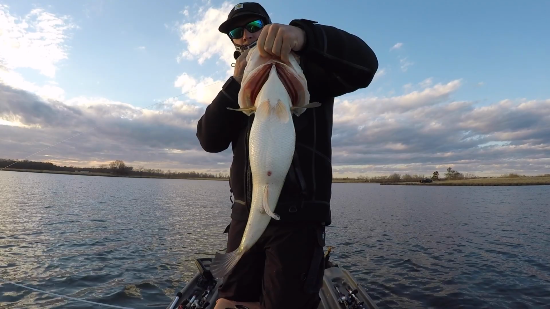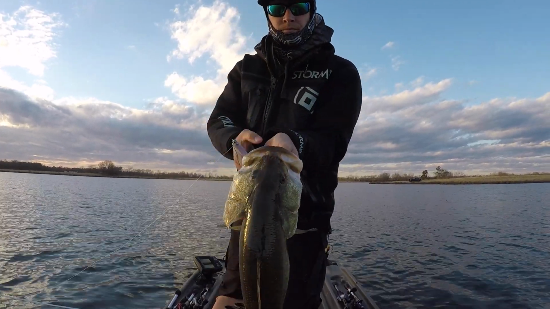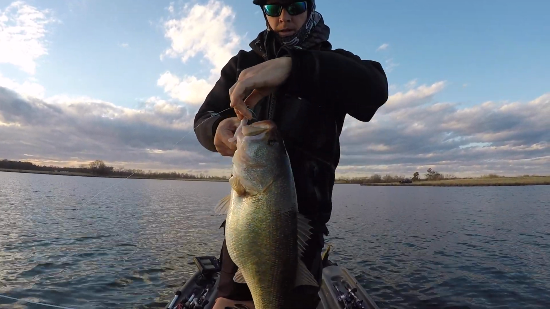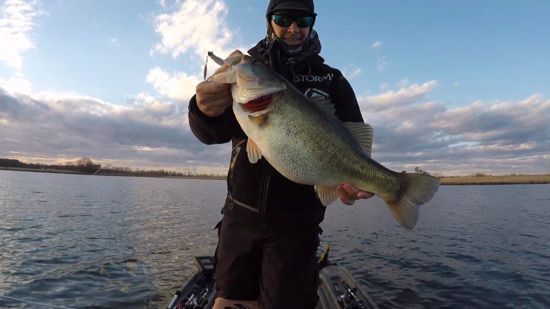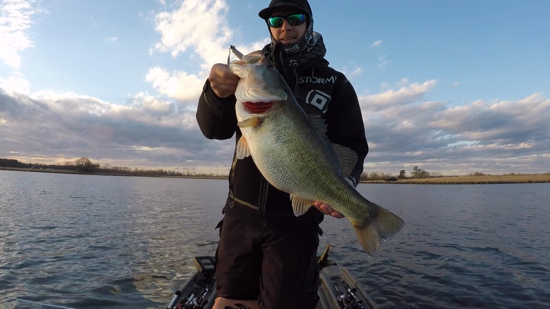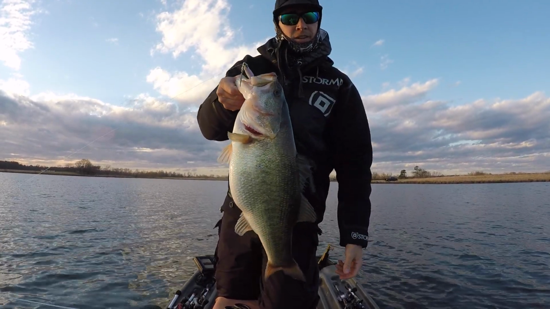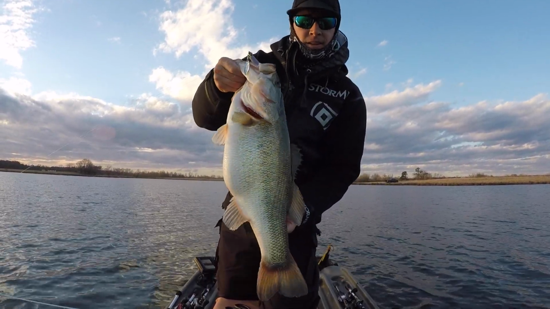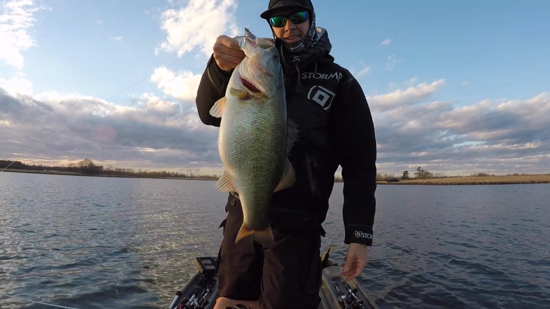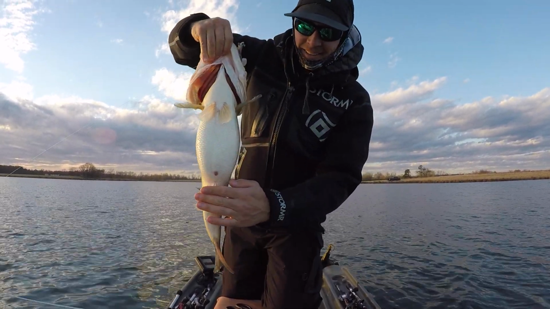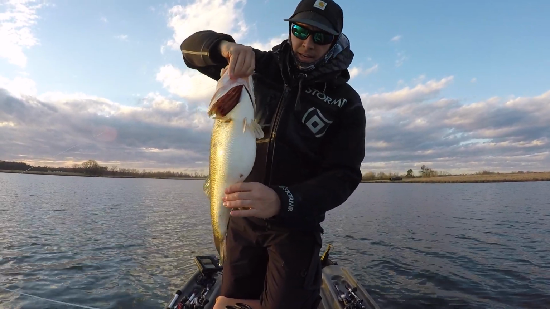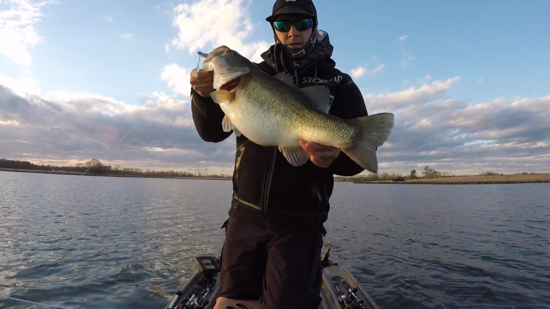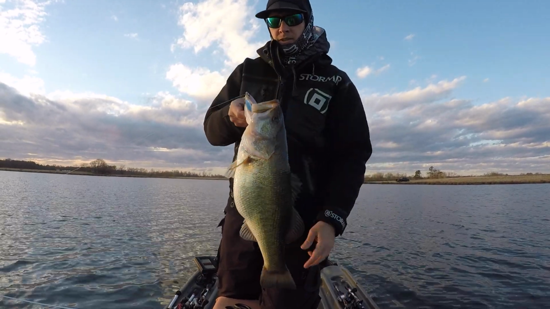Look at that gut. Barely hooked on that underspin. It's freezing. Look at that gut. Guys, I haven't caught anything in about 5 or 6 hours. And this fish is freezing cold.